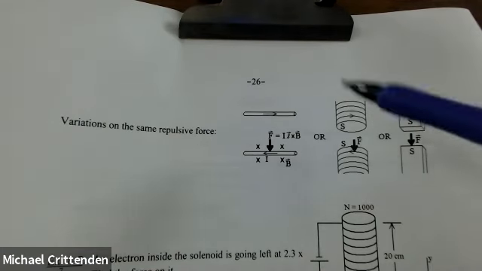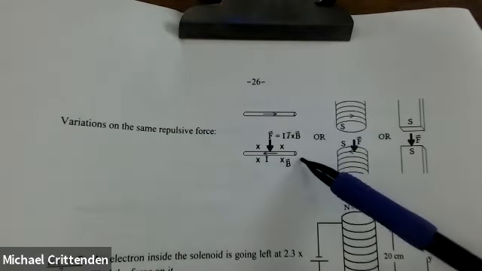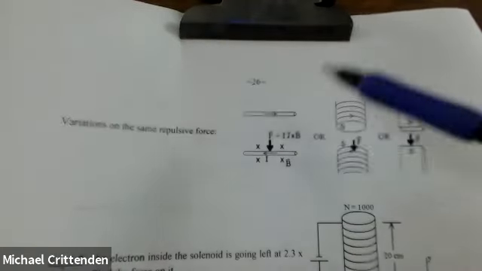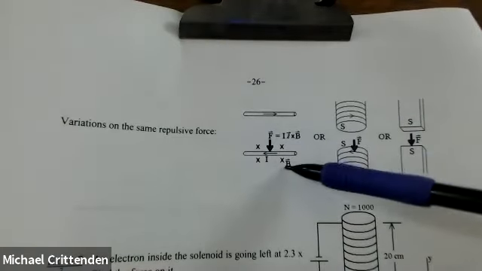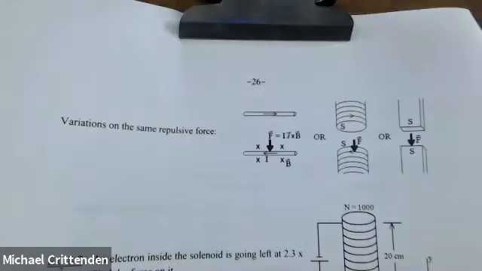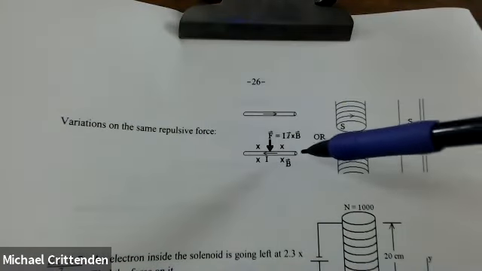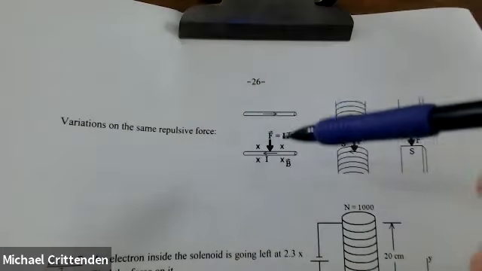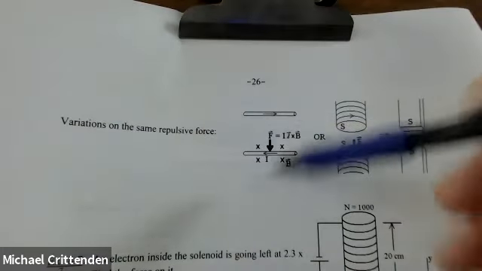In the problem I just went through, we saw how that this wire is repelled from that one. The X's are the magnetic field coming from this upper wire, you know, right-hand rule. And then when you cross that B vector with this L vector, you get a force that pushes that way.